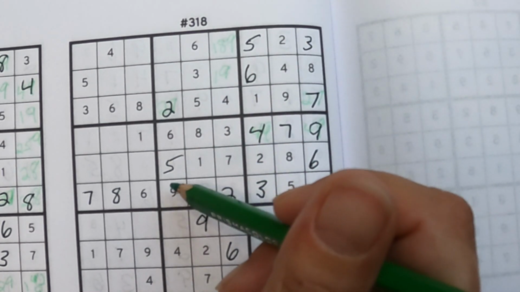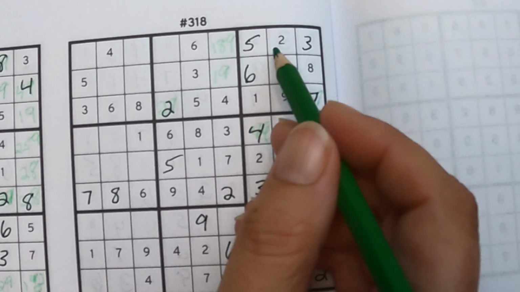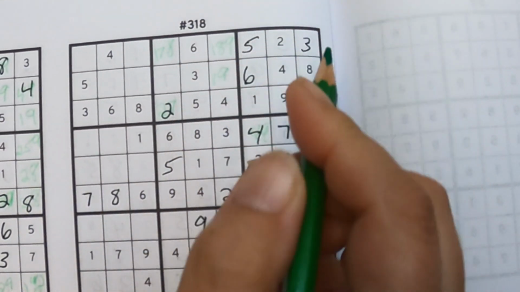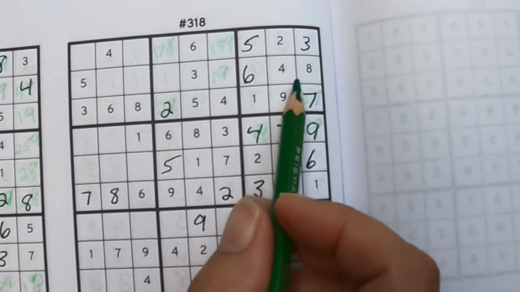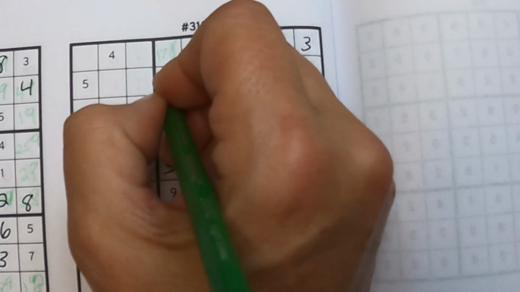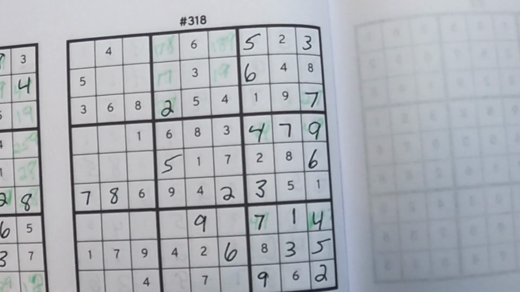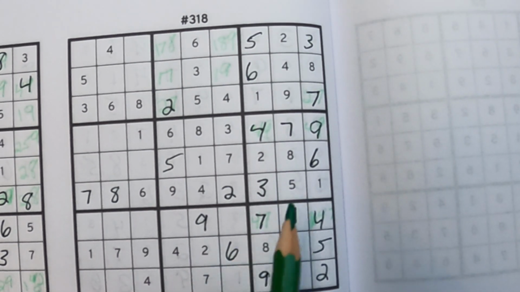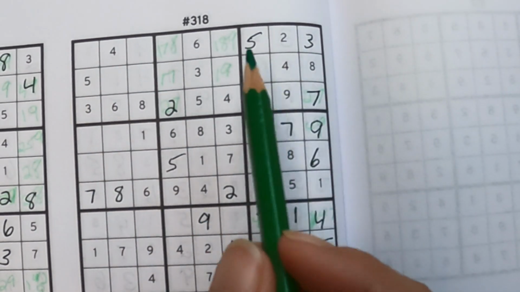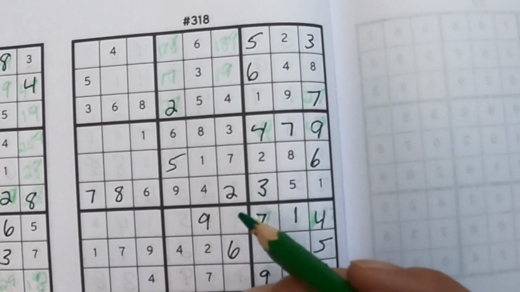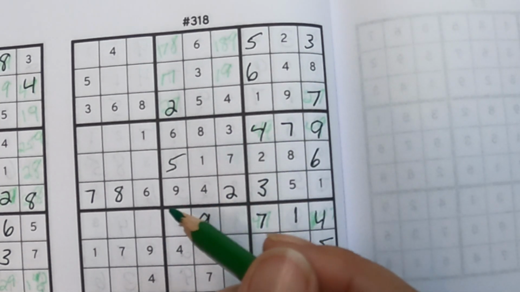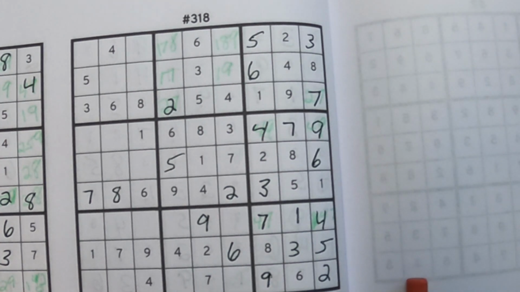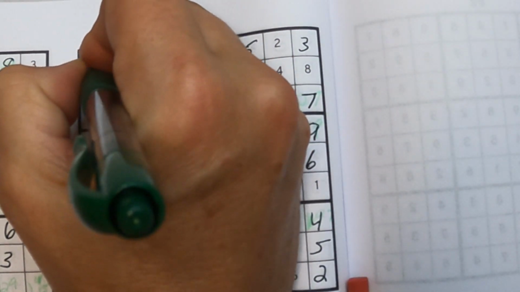9 here, so 1, 7, 8. 8 here, 9 here, so 1, 7. For this box, we're missing 1, 2, 7, and 9. We've got 1 and 7 here and a 2 there. So this is our 9.